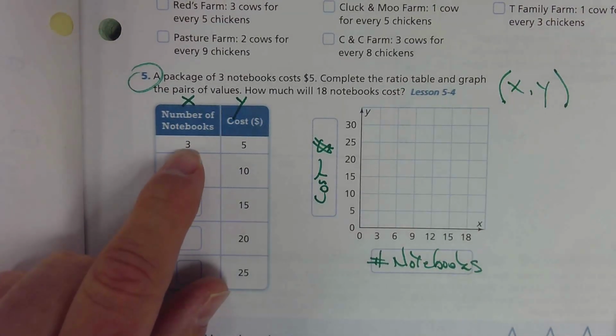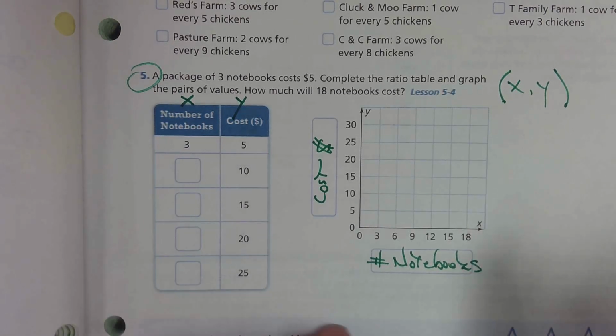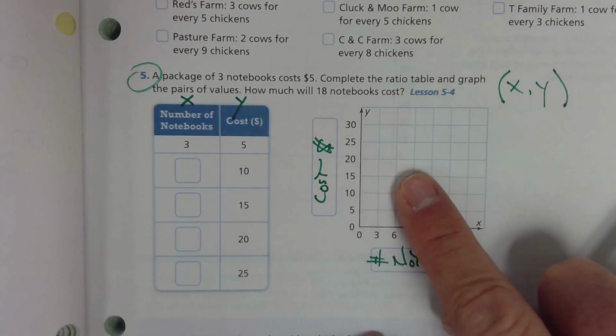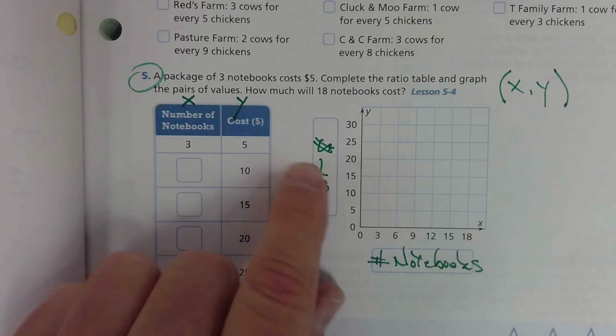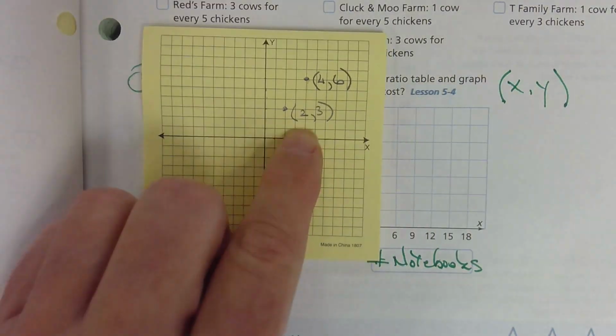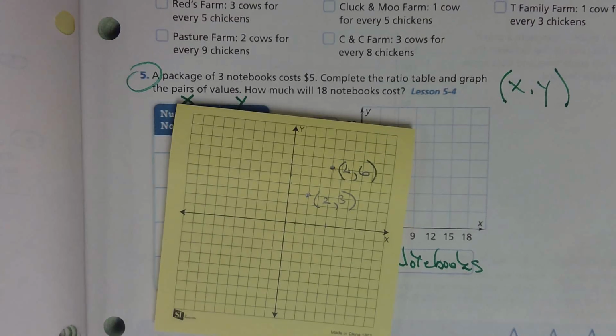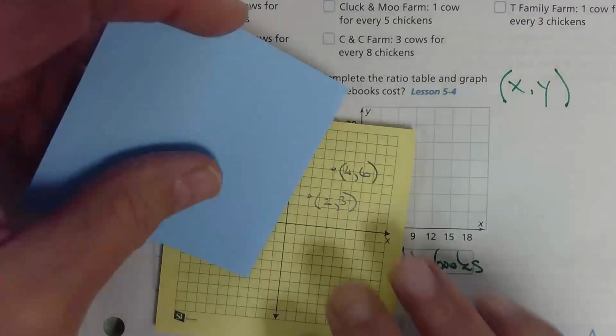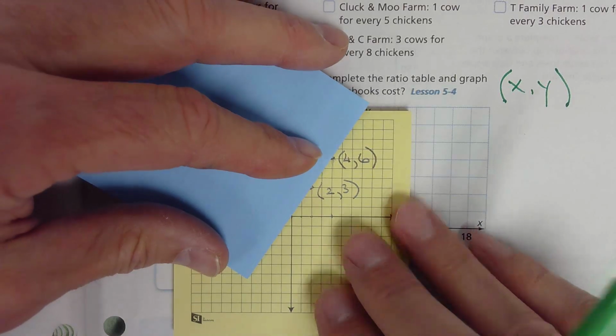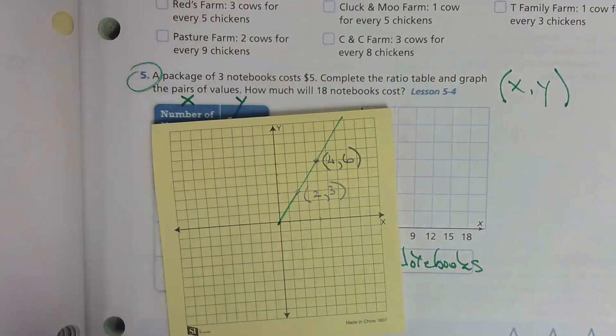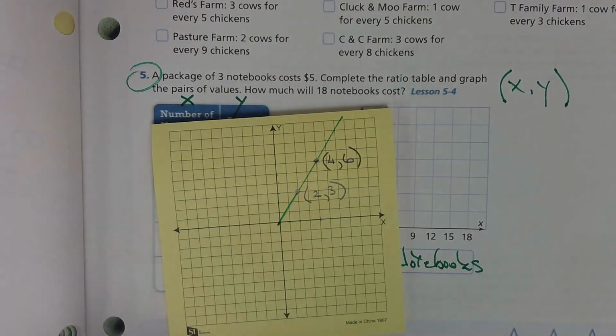So you're going to have 1, 2, 3, 4, 5 dots on this graph. Nice and neatly label each one. Use a straight edge, and when you're done with all 5 dots, you're going to draw a line connecting all the dots.